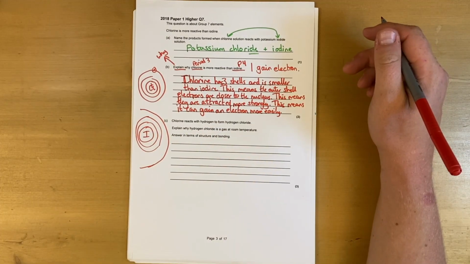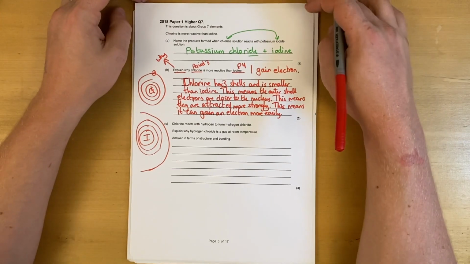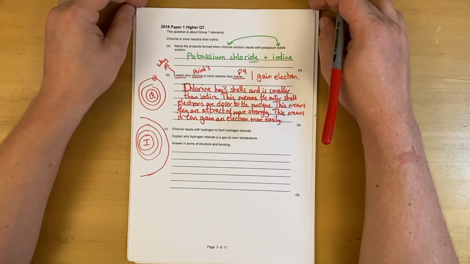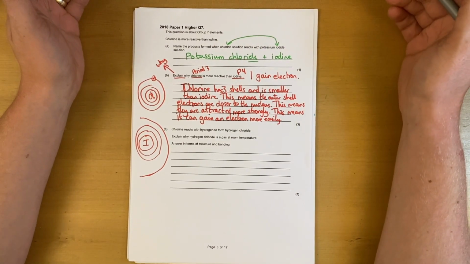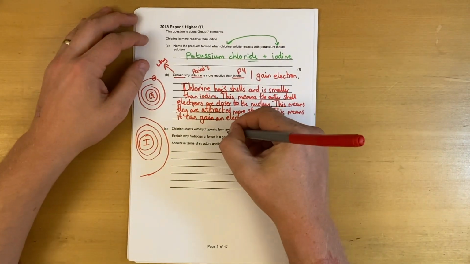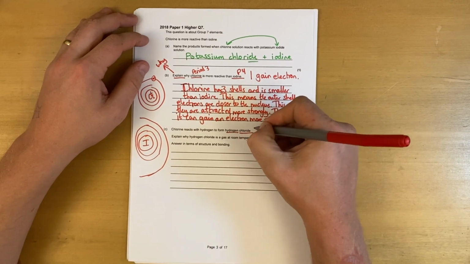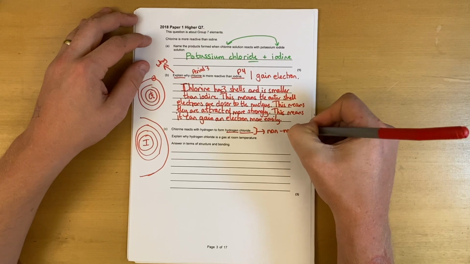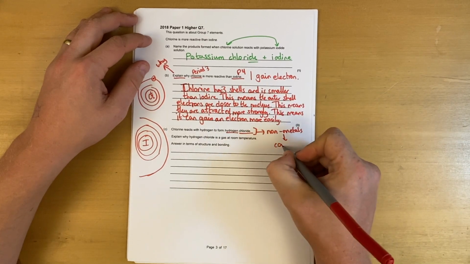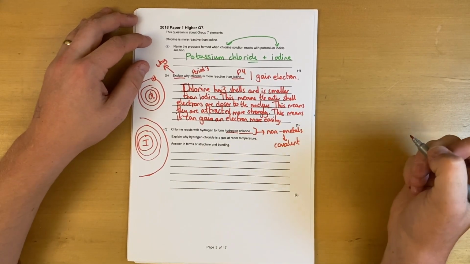Moving on to the next one. Chlorine reacts with hydrogen to form hydrogen chloride. Explain why hydrogen chloride is a gas at room temperature. Answer in terms of structure and bonding. So let's think about it. Hydrogen, non-metal. Chlorine, non-metal. So because they're both non-metals, that means that we've got a covalent system of bonding.